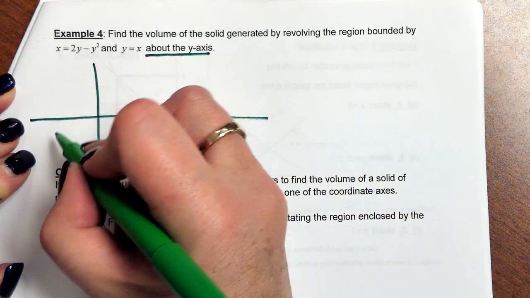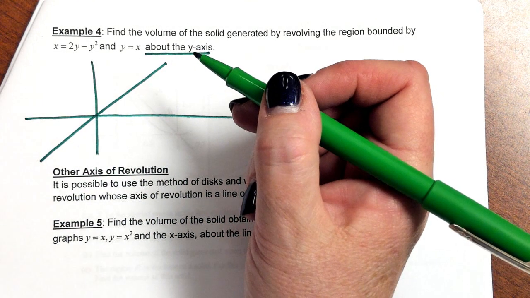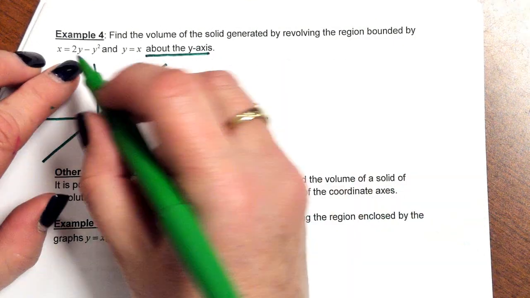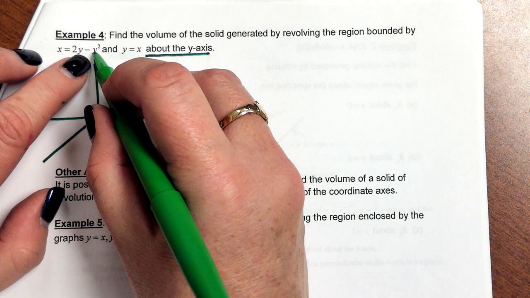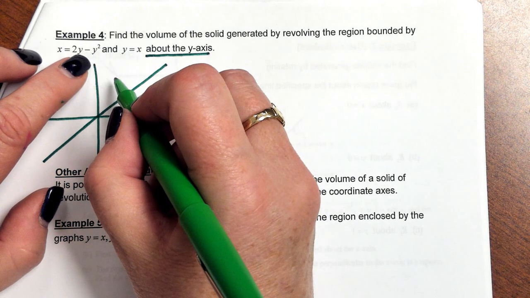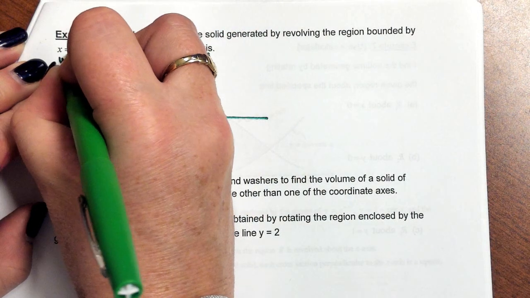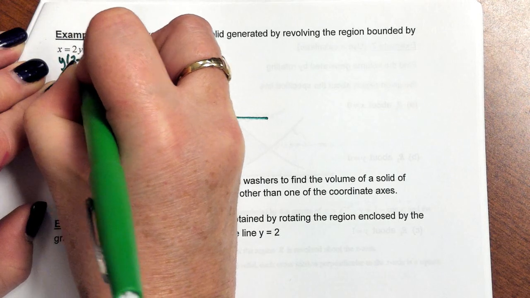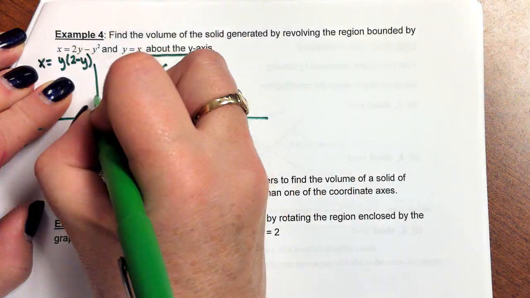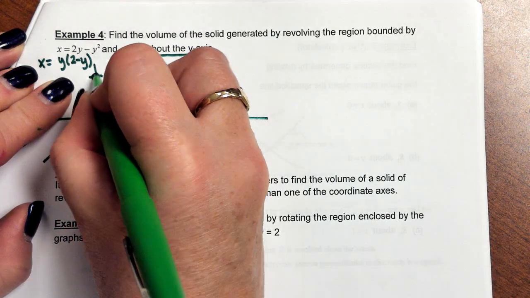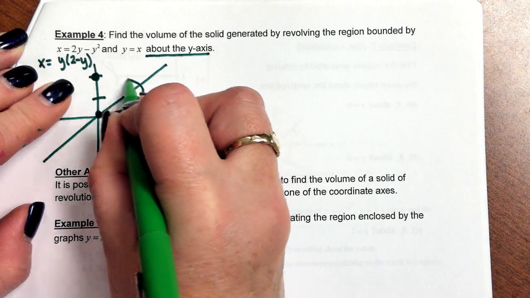So when I sketch my graph, I know y equals x is a line passing through the origin with a slope of 1. Now, 2y minus y squared. This is a parabola, and because y squared is negative, it's going to be opening to the left. So 2y minus y squared, again, if I factor out the y, I can find my y-intercepts. So my y-intercepts are 0 and 2. So my graph is going to look something like this.